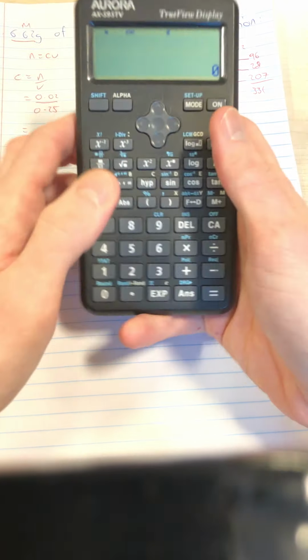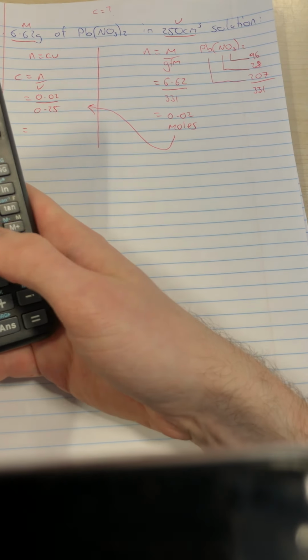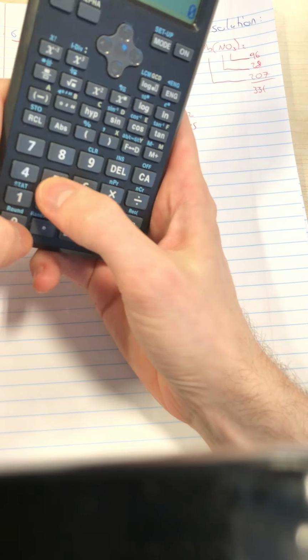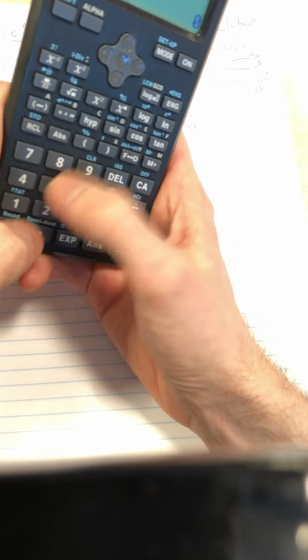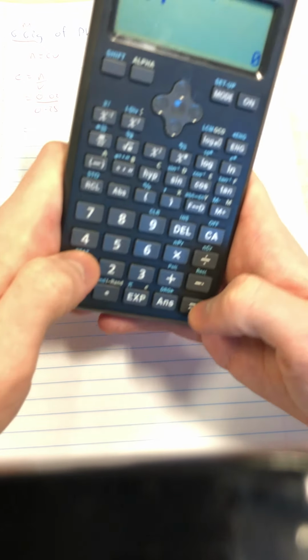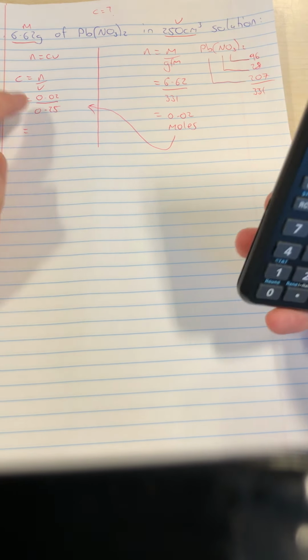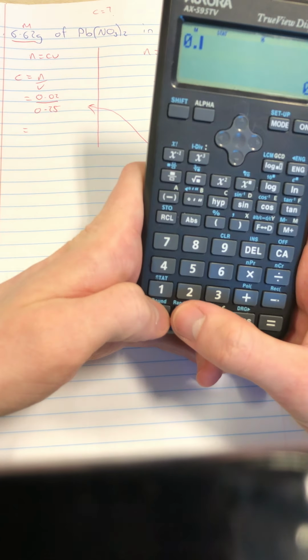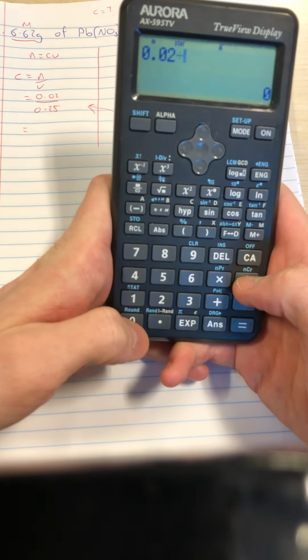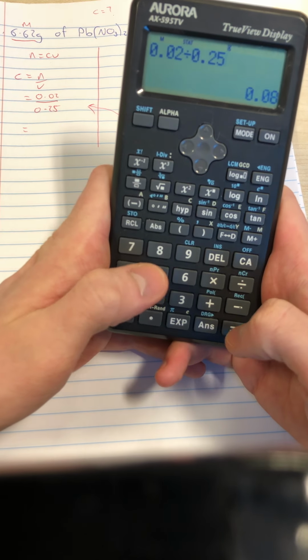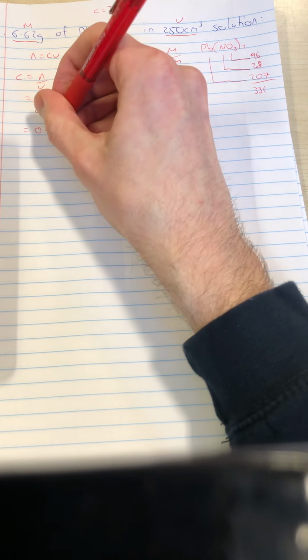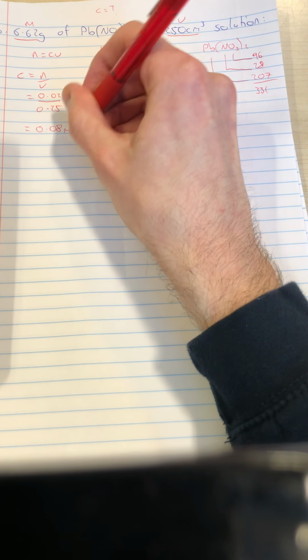If you can't do it in your head, you use a calculator, okay? 250 divided by 1,000 is 0.25. So if we do 0.02 divided by 0.25, 0.08 is our answer.